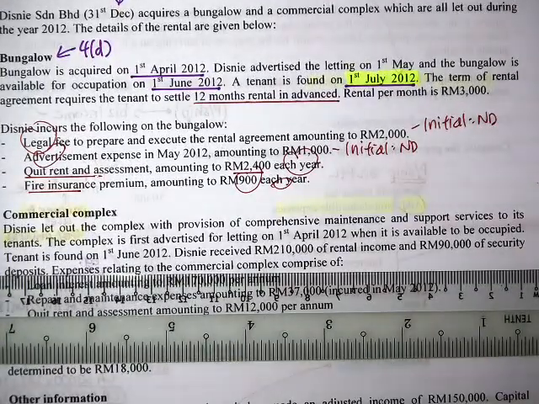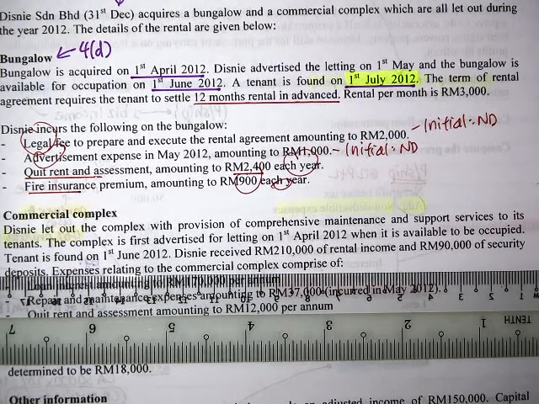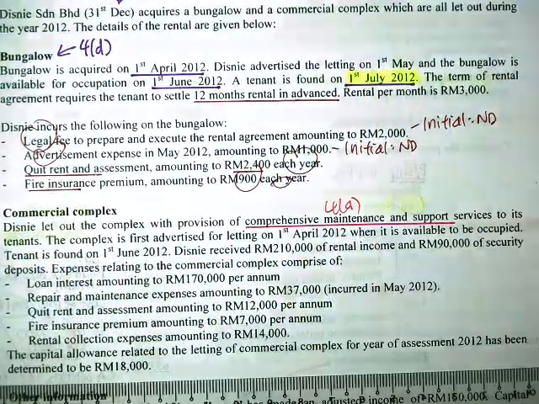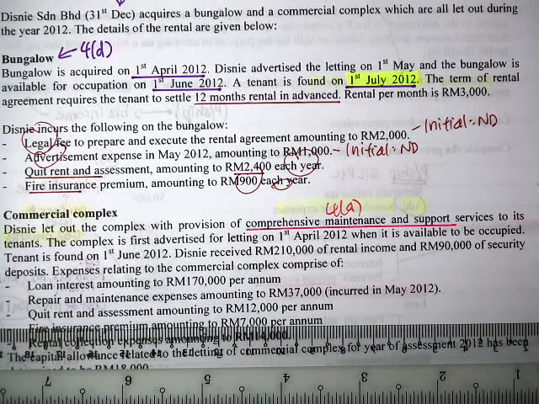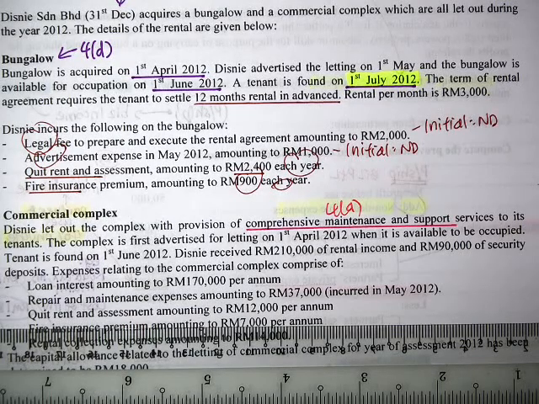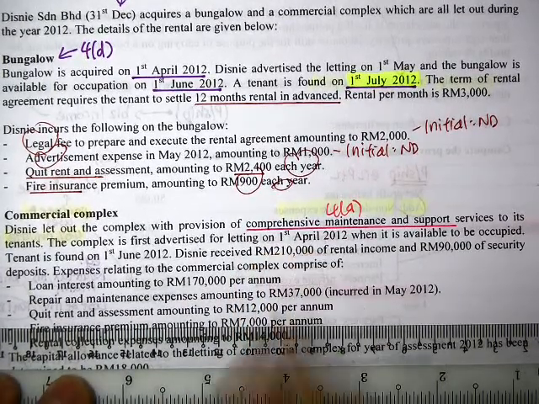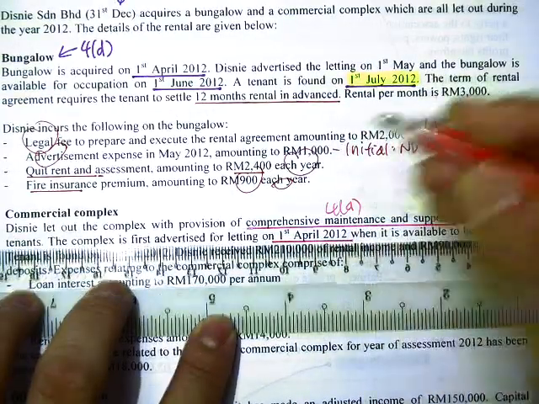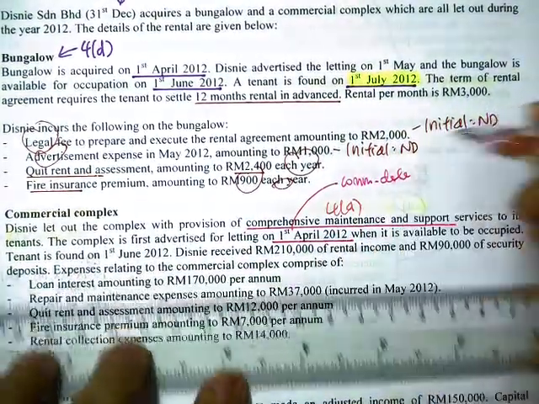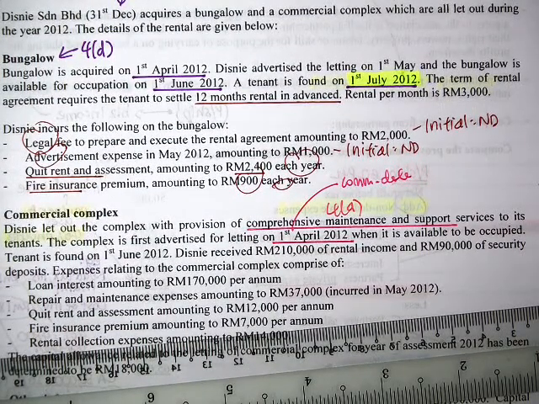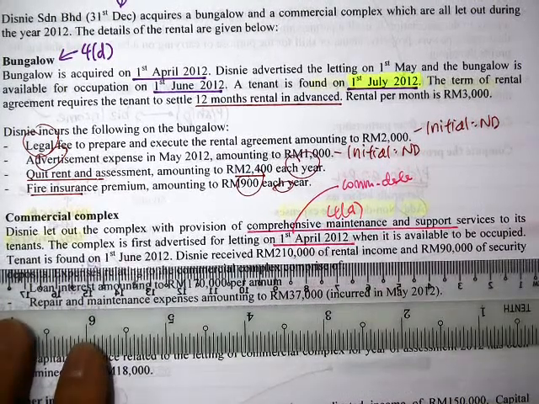Now this commercial complex, Disney lets out the commercial complex with maintenance and support. So the rental is assessed as 4A. Now the complex is first advertised for letting on 1st April 2012 when it is available to be occupied. So first lets out on 1st April when it's available to be occupied. So you have to take this as the commencement date. Now the fact that you've not got the tenant doesn't matter, okay? So that's the rule for 4A. You just refer back to the notes. You can see the rule about commencement date, okay? So the tenant is only found on 1st of June, no issue.